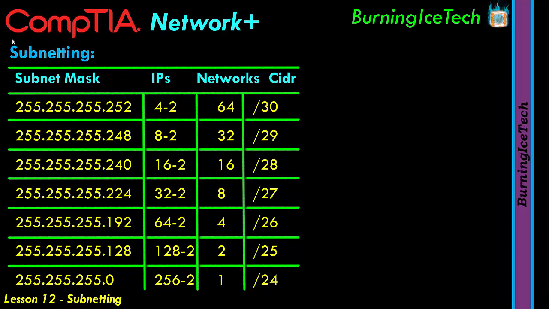I'm going to try being the keyword, of course, here on the right. So on the right, there's 256 minus 2. So that's when I've got the whole network to myself: 256 IPs, of which 254 are usable.